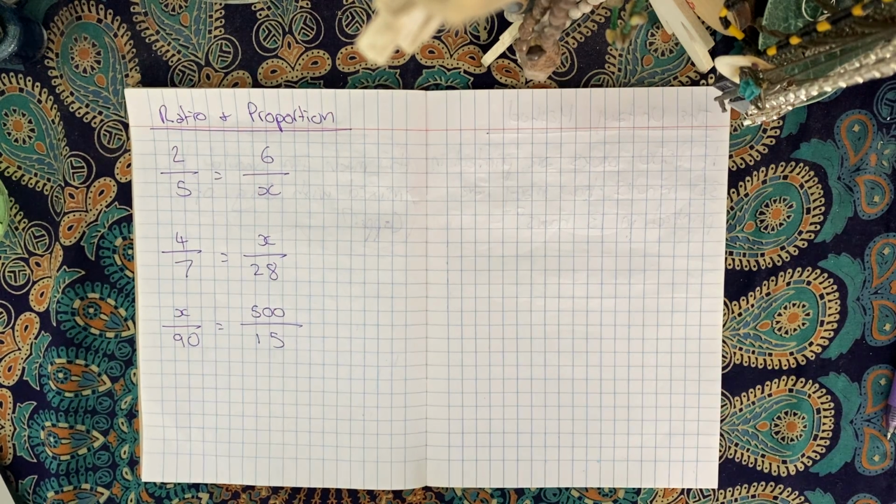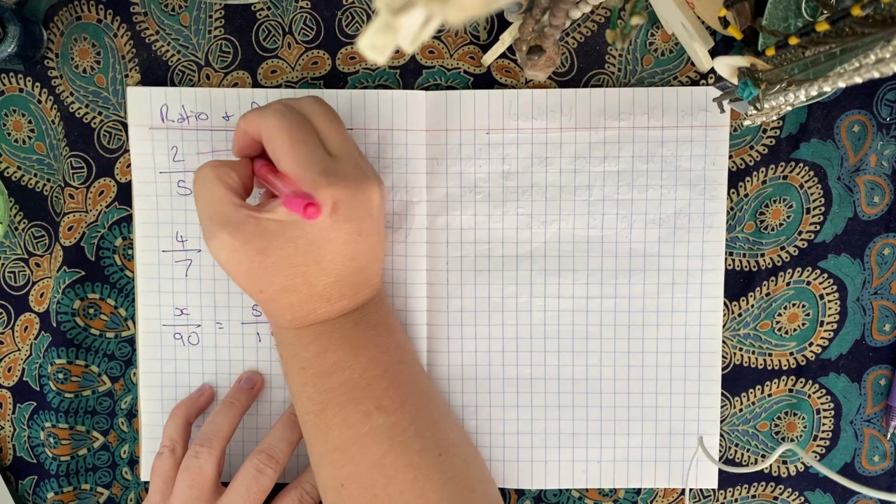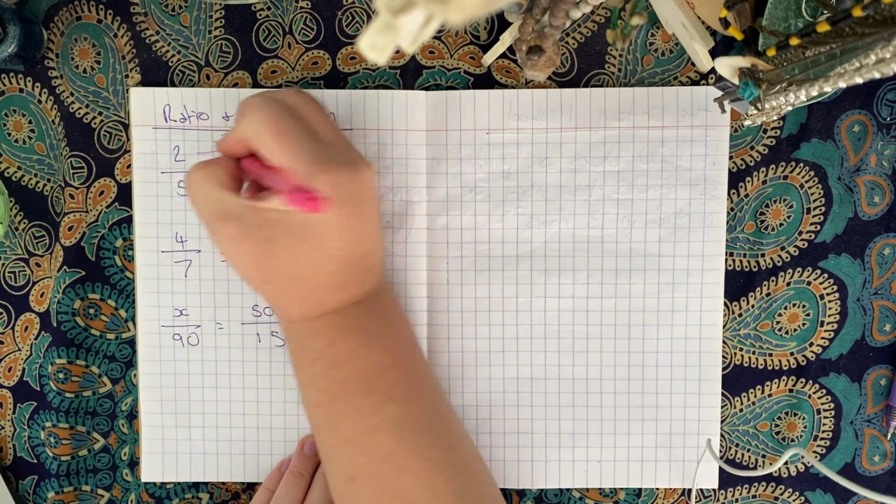So this first one here, we're looking at how do we get from 2 to 6. Well, we're always looking for numbers that we're multiplying by or dividing by. We're never adding and subtracting. So I'm going to say, what do I multiply 2 by to get to 6? And that's easy enough. That's 3.